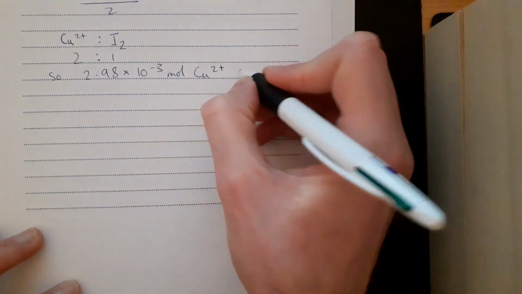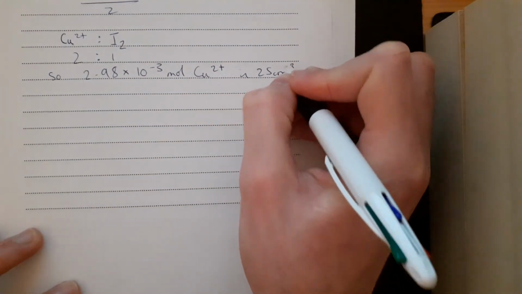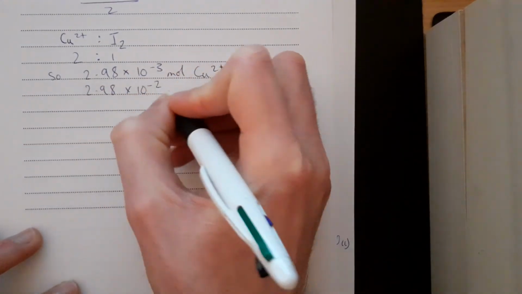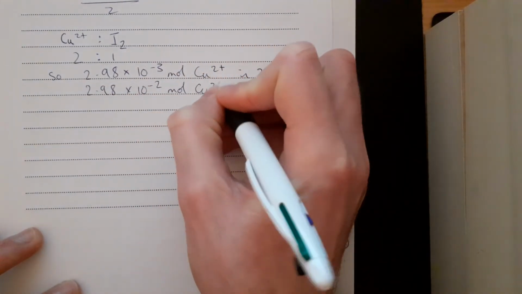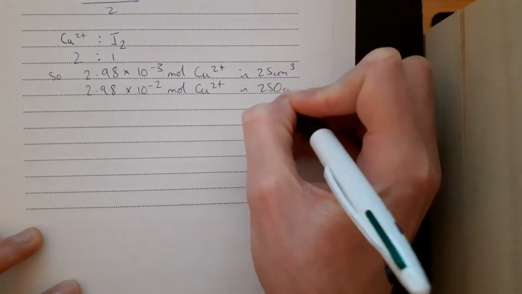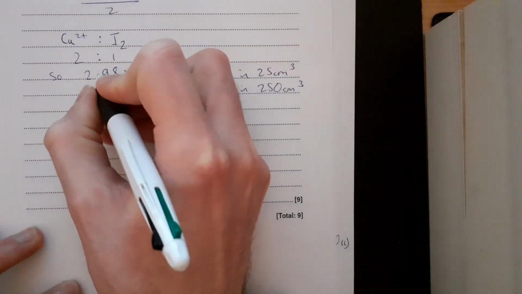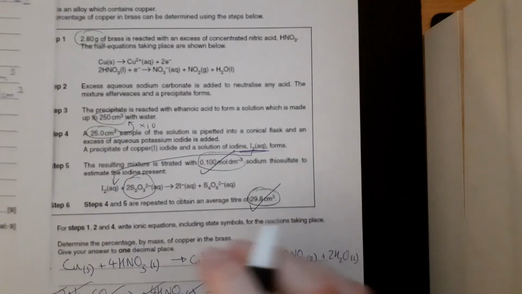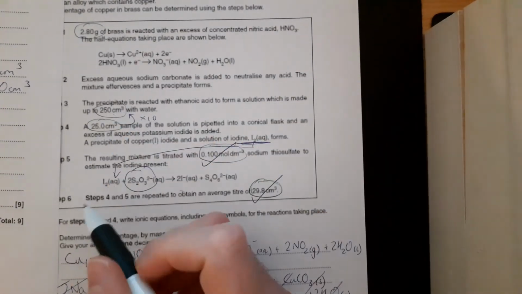That was the number of moles in 25 centimetres cubed. So it's going to be 2.98 times 10 to the minus 2 moles of copper in the 250 centimetres cubed. This is a very common step. It's not always times by 10. Sometimes the original sample was 100 centimetres cubed, and you've got to times it by 4. You just read it carefully.